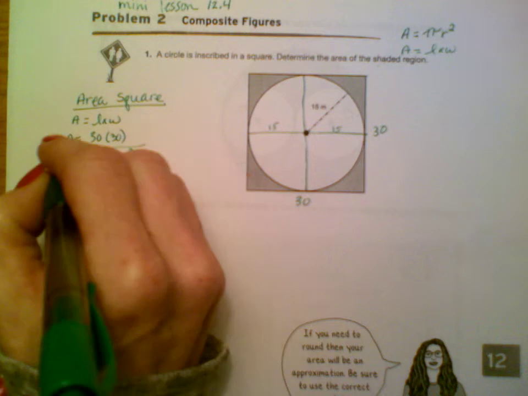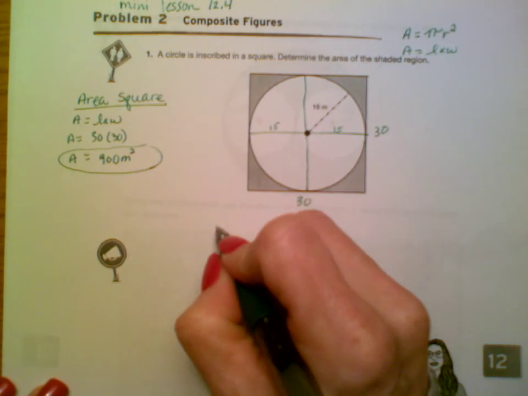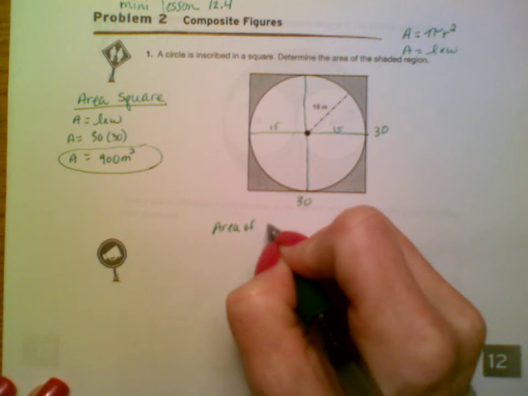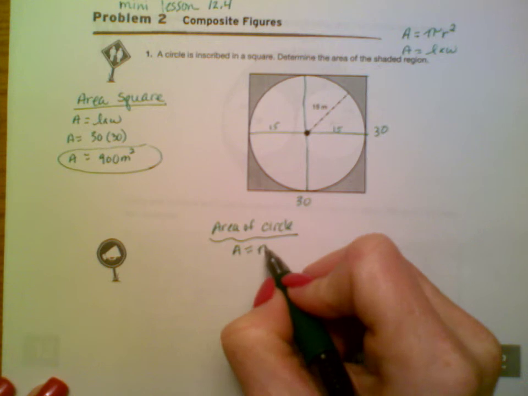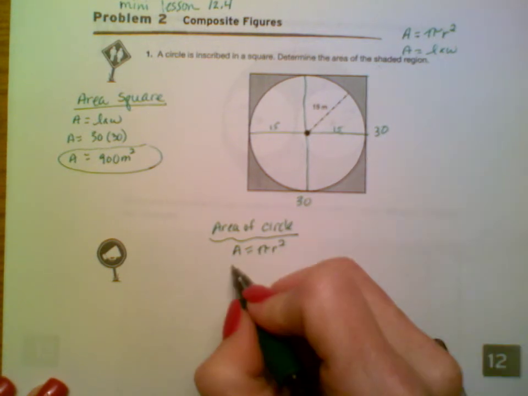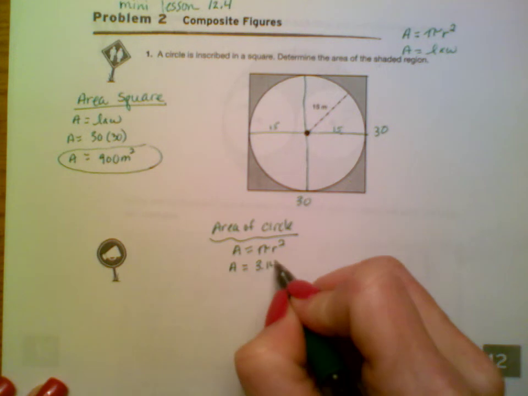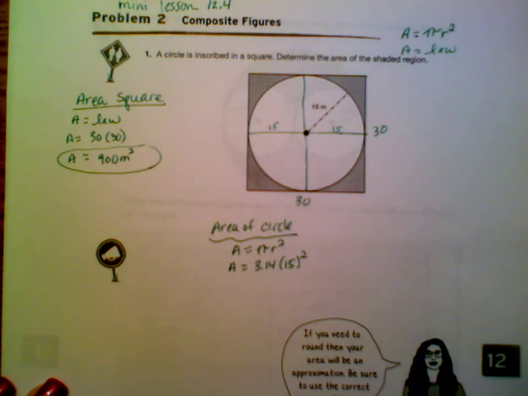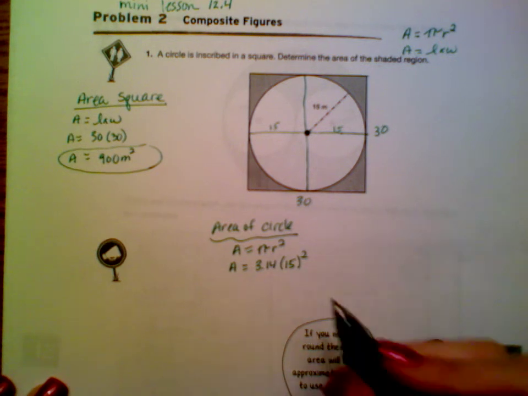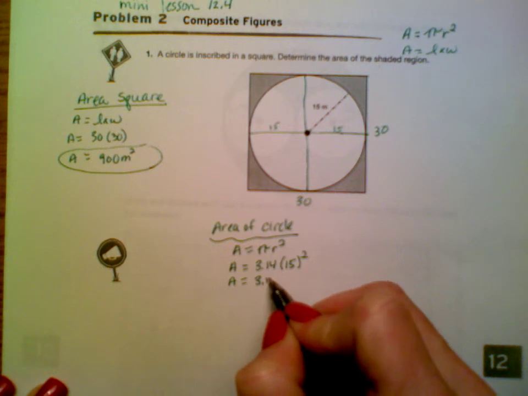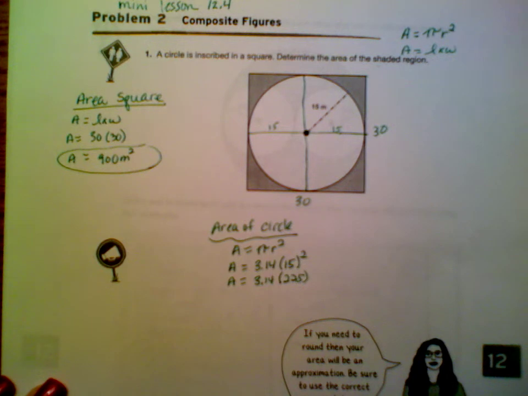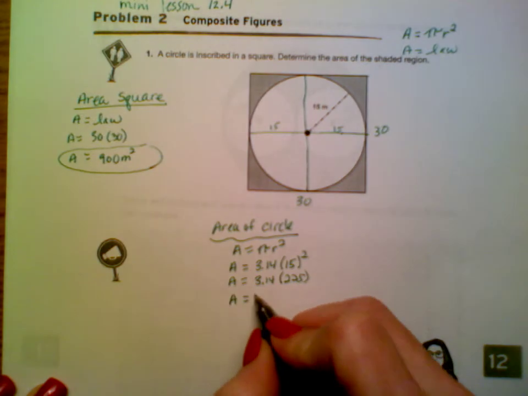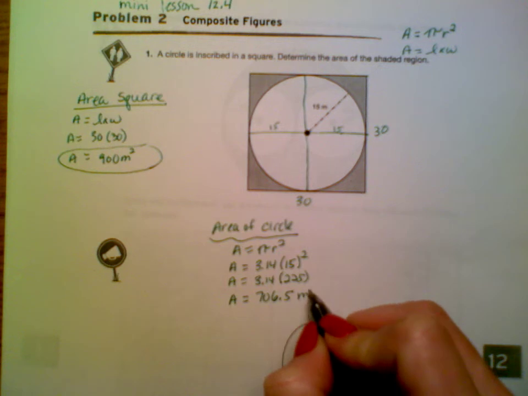Okay, now I want to find the area of the circle. So again, I always write the formula first. Area equals pi r squared. The radius is 15. Area equals 3.14, 15 squared. Follow order of operations. I first have to do 15 squared. So area equals 3.14 times 225. And now if I multiply those, the area equals 706.5 meters squared.